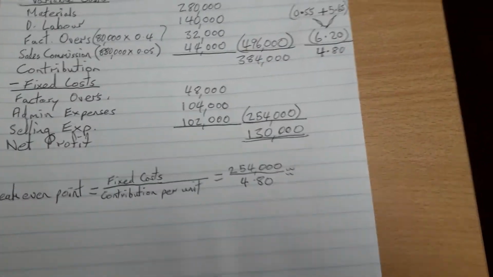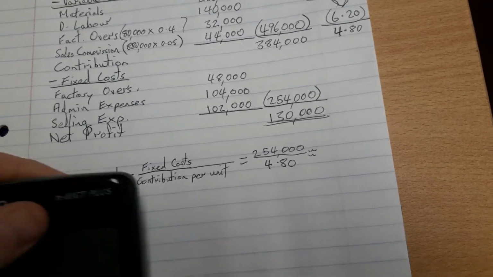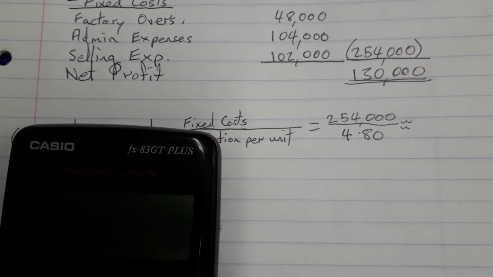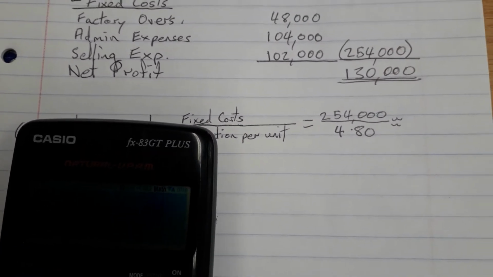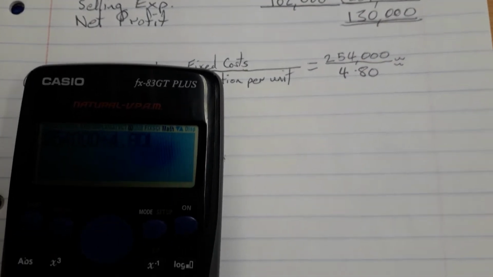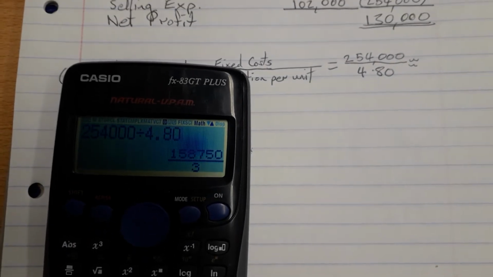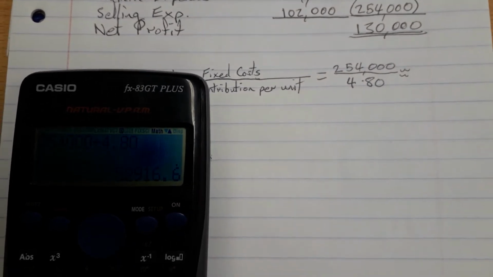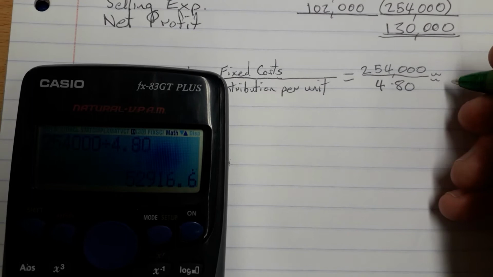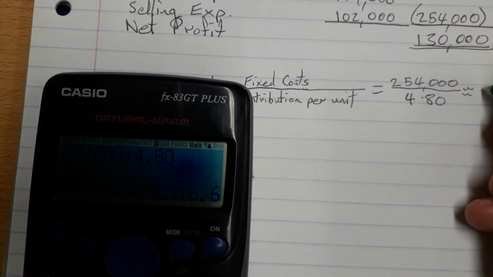Let me get my calculator here. 254,000 divided by 4.80 gives us a figure of 52,916.6 repeating. So we always round that off to the nearest unit.